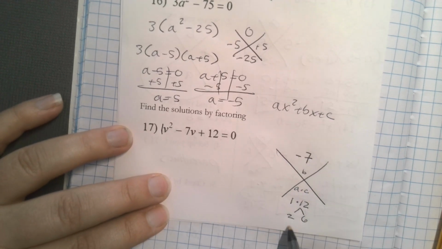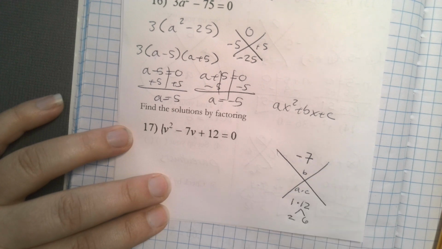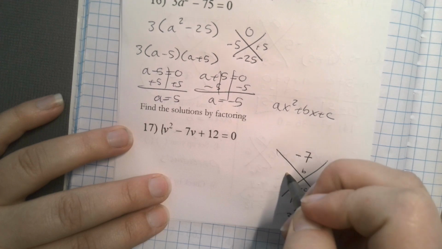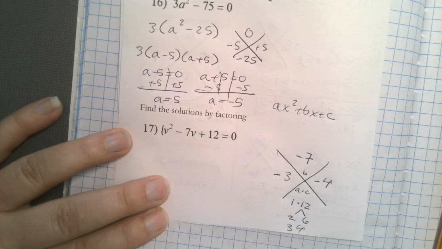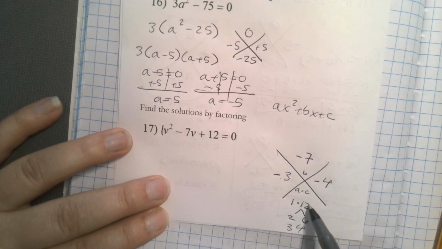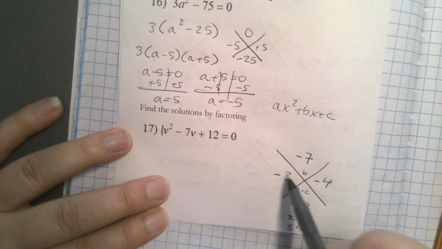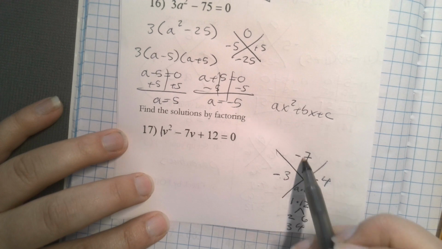And we need things that multiply to 12 that could add to 7. So 2 and 6, there's no way those could add or subtract to 7. 3 and 4, that could work. We could get those to be 7. So we're going to use 3 and 4. Make both of them negative, because a negative times a negative is a positive, and when you add two negatives, it stays negative.